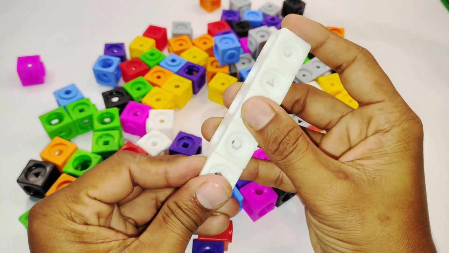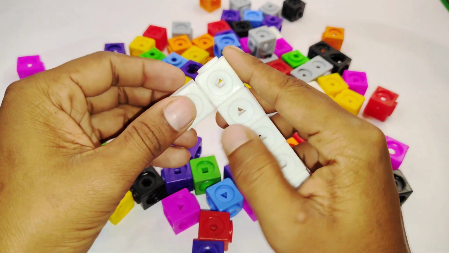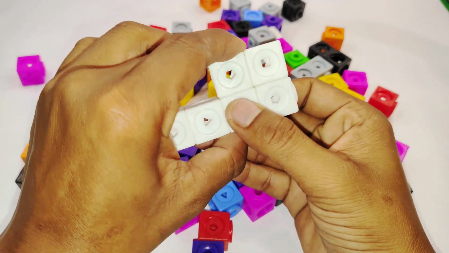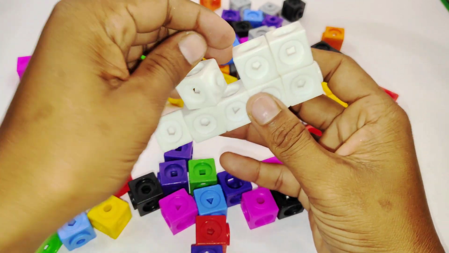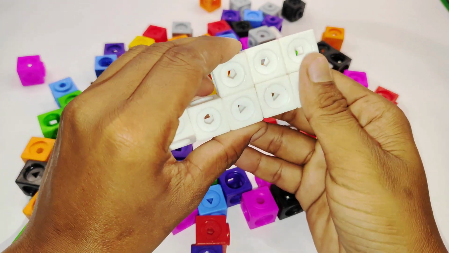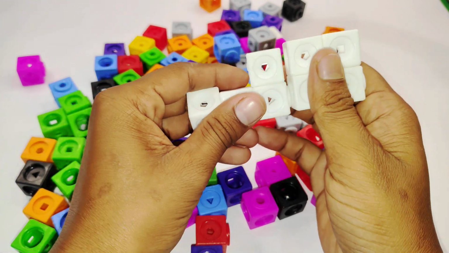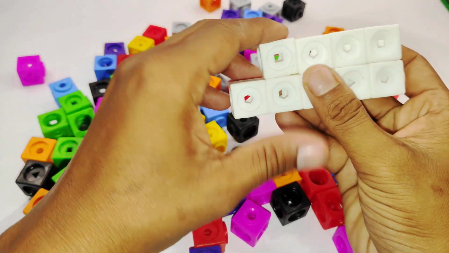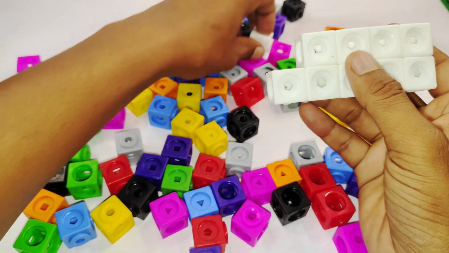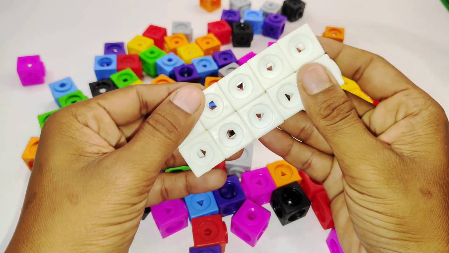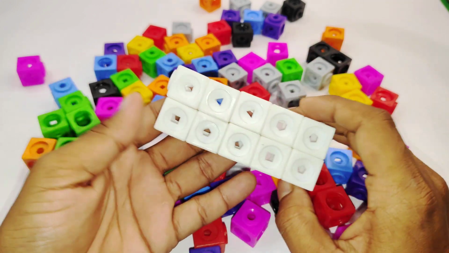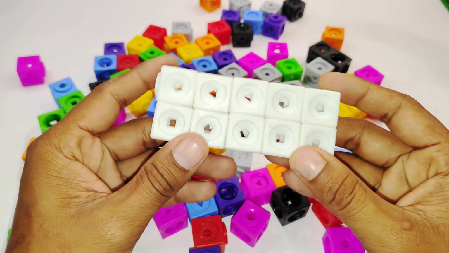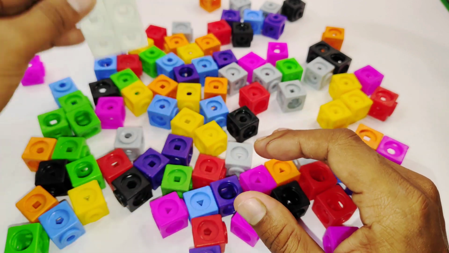Four, 5. Now I am building number blocks 10. This is number blocks 10.